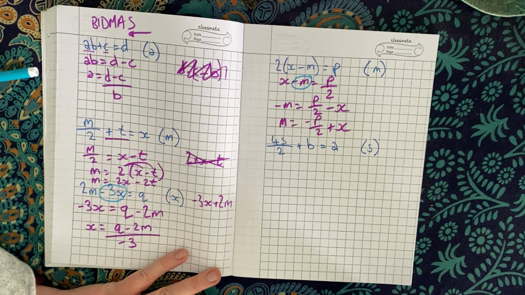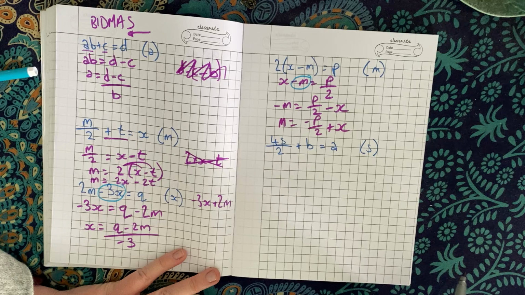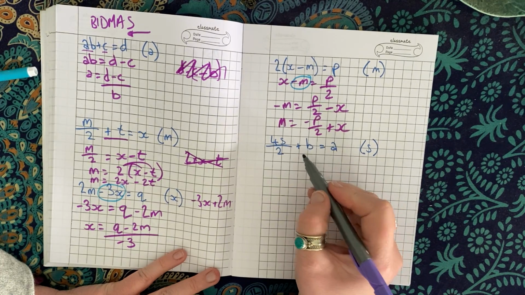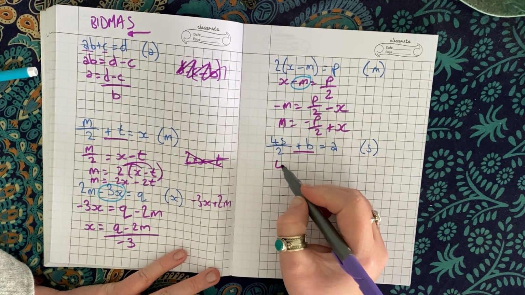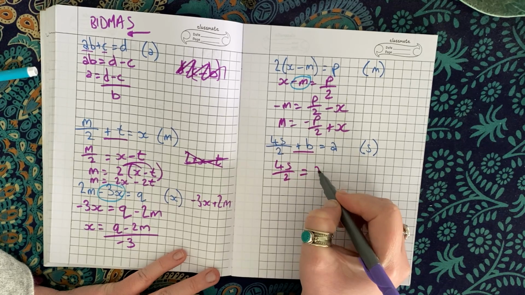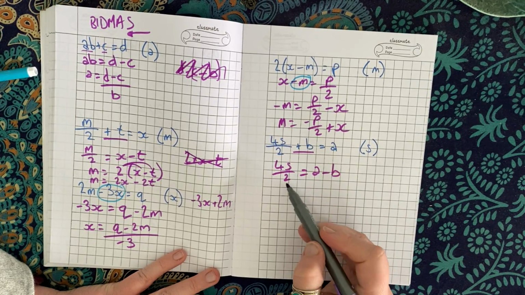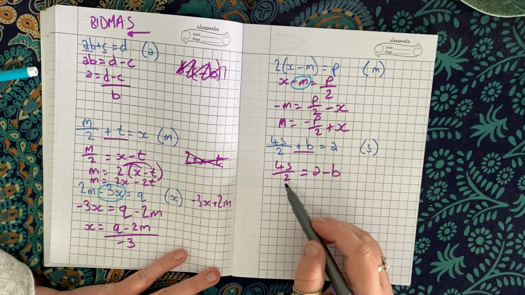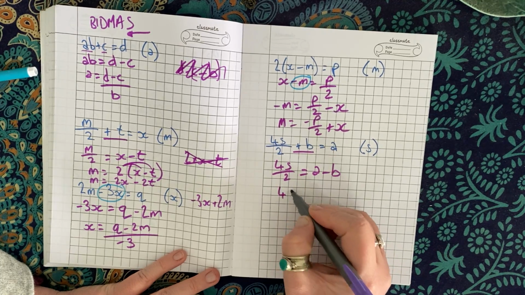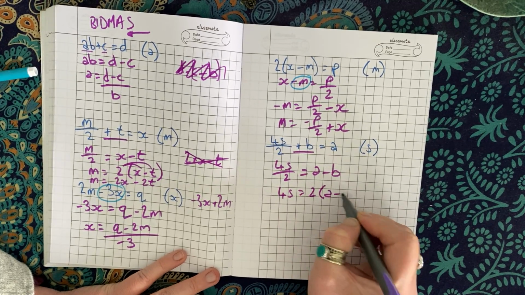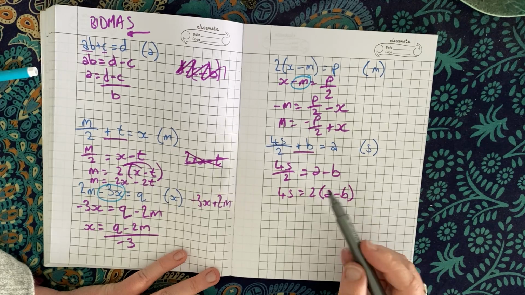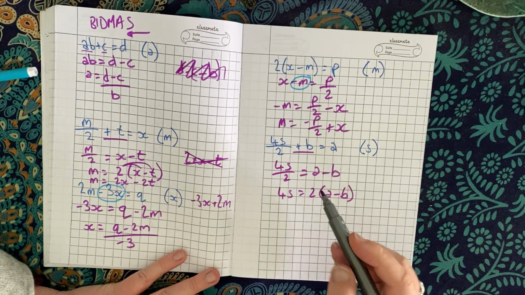Okay, last question. So this time we're going to get s by itself. So I'm going to start by moving things around. I'm going to move this first. So 4s/2 equals a minus b. Then I need to move the bottom of my fraction. Well, the opposite of division is multiplication. And then what I'm going to do is divide by 4.